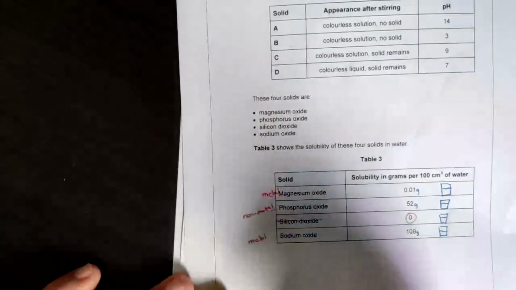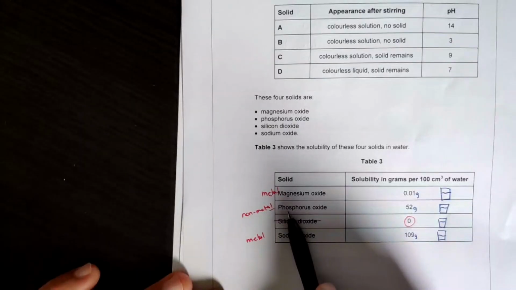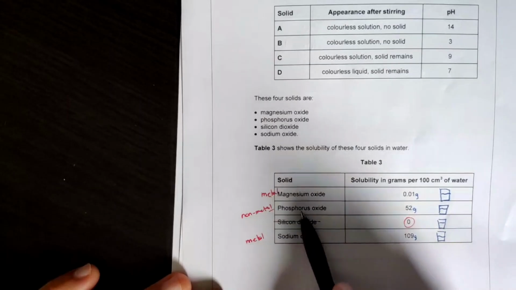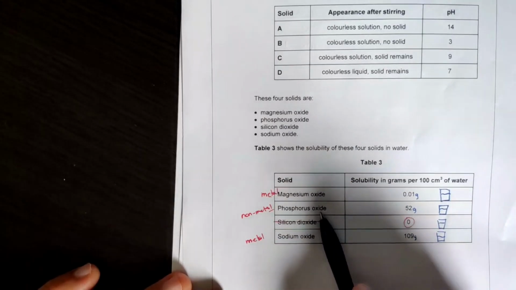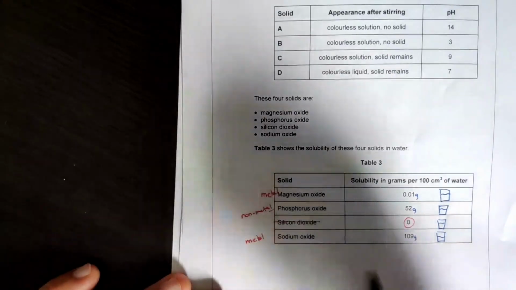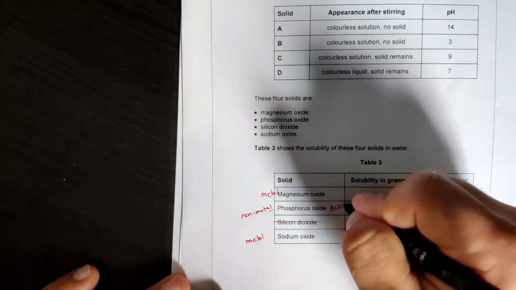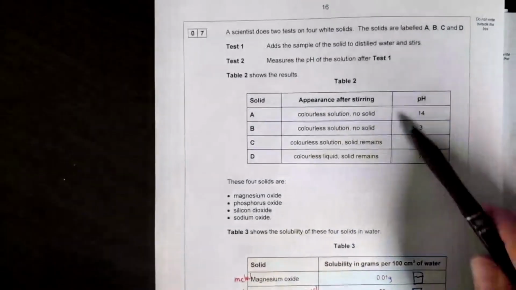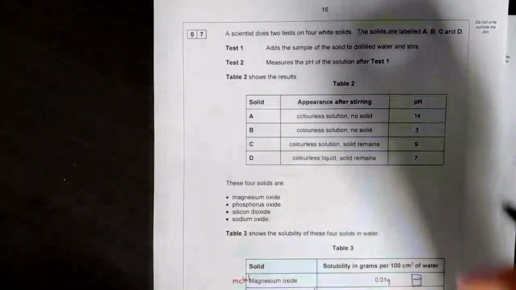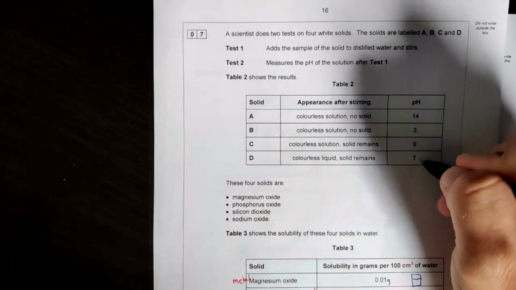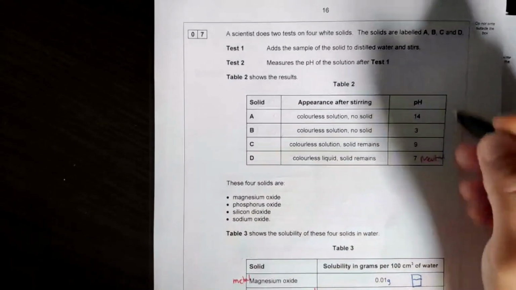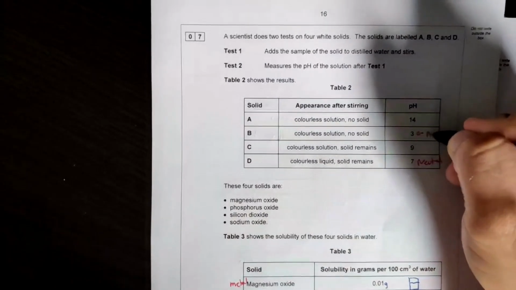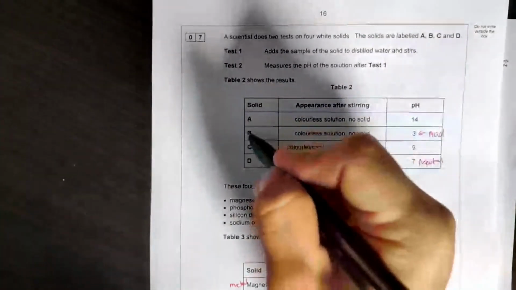Now, the first rule is that non-metal oxides, as a rule of thumb, usually make acids when dissolved in water. This one will be an acid. Let's keep that in mind. Which one of the three pHs is giving me an acid? Well, this one is neutral, and the only one that is below 7 is this one here. That one should be an acid, and that is solid B.